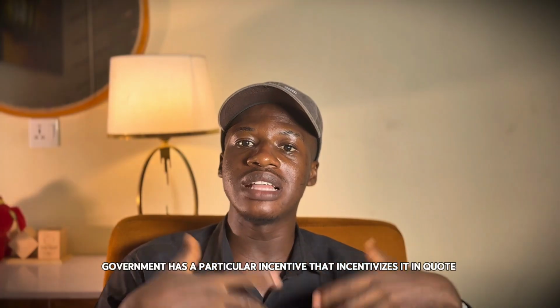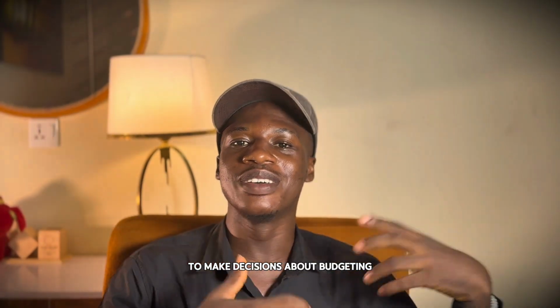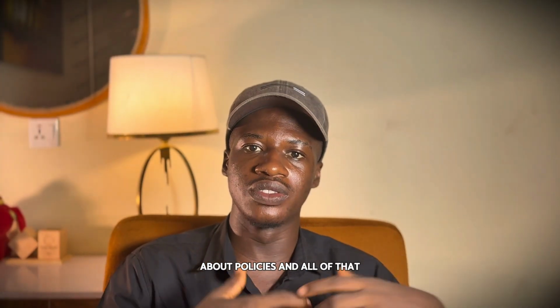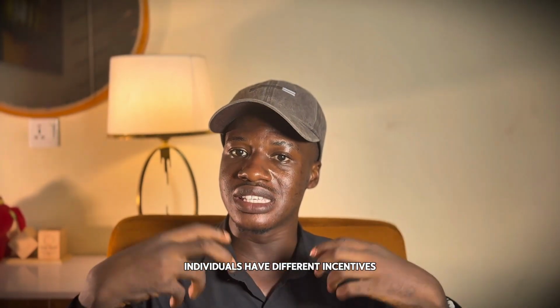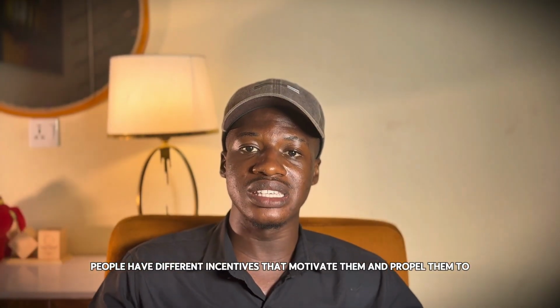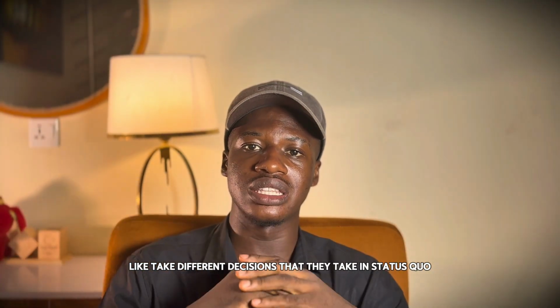For instance, government has a particular incentive that incentivizes it, in quotes, to take decisions about budgeting, about policies and all of that. Individuals have different incentives. Women have incentives. Family, children, parents, people have different incentives that motivate them and propel them to take the different decisions that they take in the status quo.